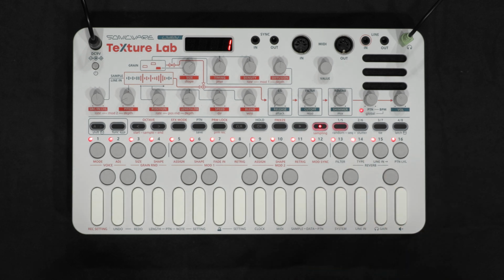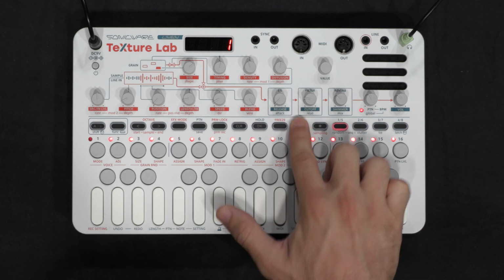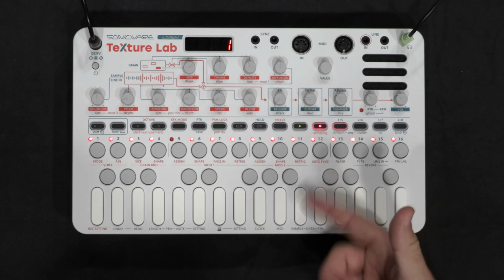The second way you can record a sequence is with live recording, which is by pressing the record button while the sequence is playing. Then every note you play will be added to the sequence.